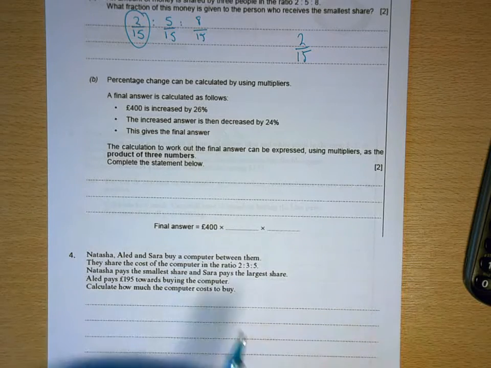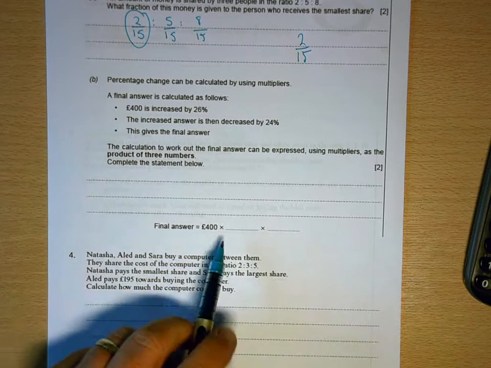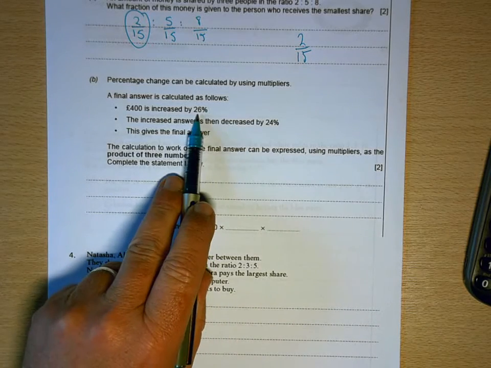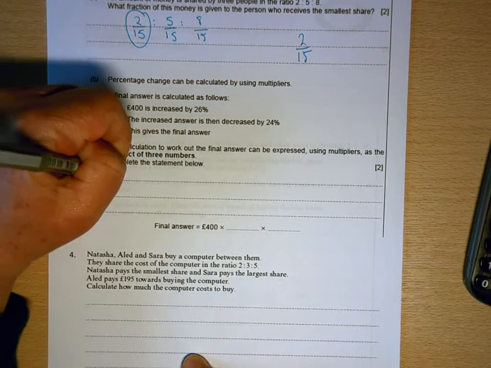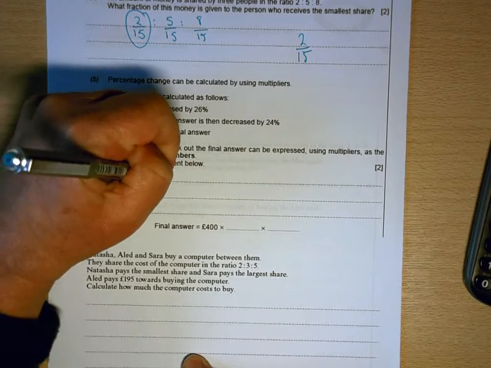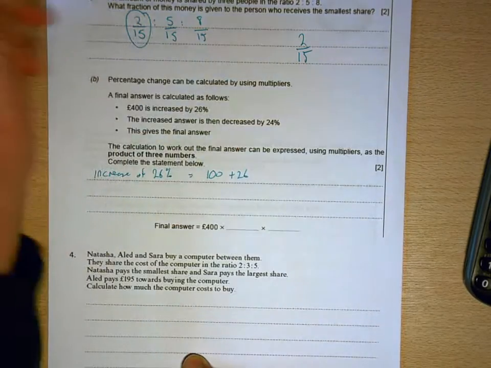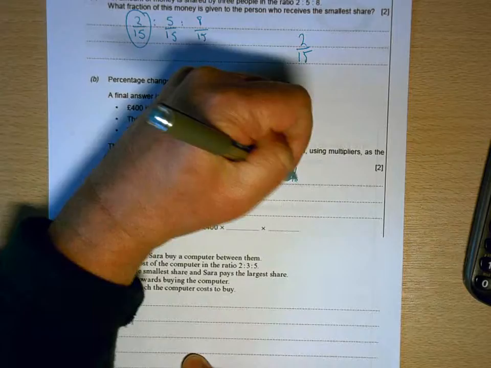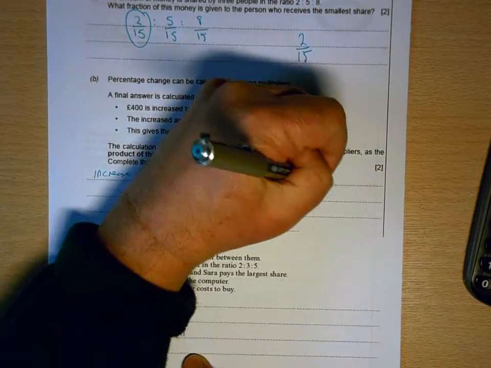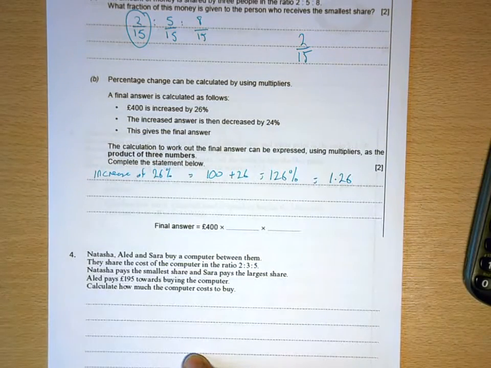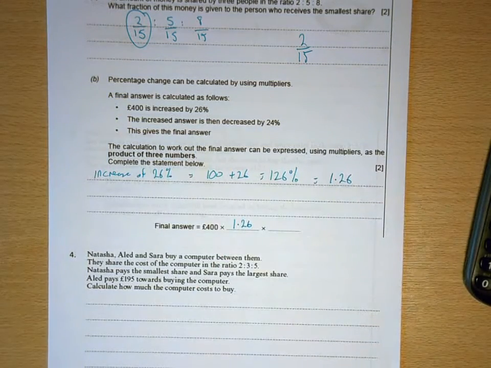So when we do this next week, what I'll be telling you is the original amount is always 100% of the value. So if it's 100% of the value and it's then being increased by 26%, that would be the original amount, which is 100, plus the 26, which is 126% of the original amount. We then write that as a decimal, which is 1.26. So the first multiplier is going to be 1.26.